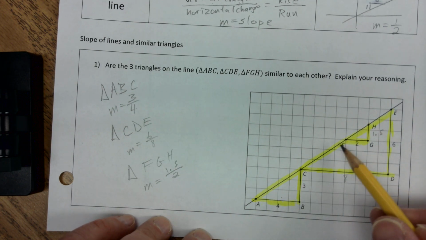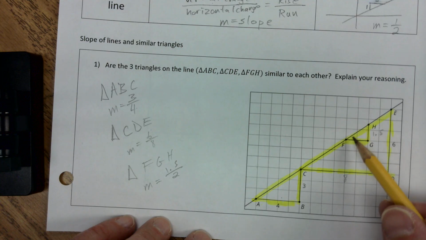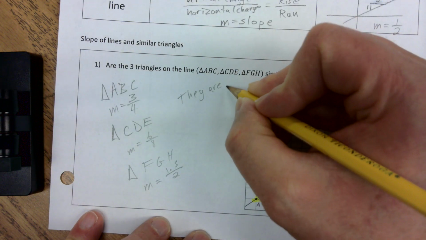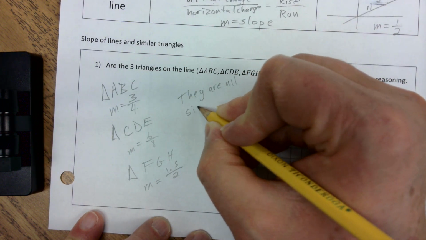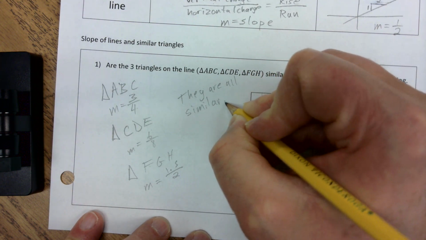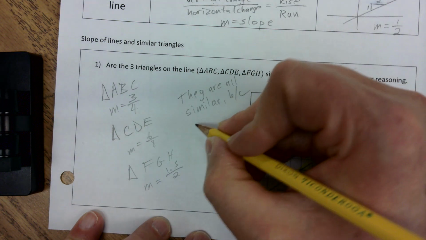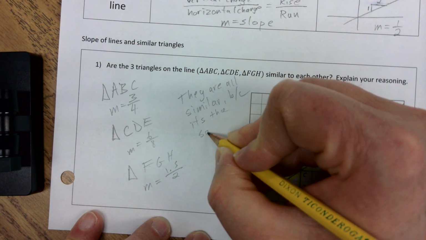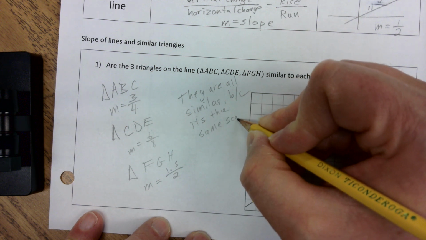So each of the triangles is just getting twice as big. And since we're doing the same scale factor, we can see that they are similar. They're all similar, all 3, because it's the same scale factor for each one.